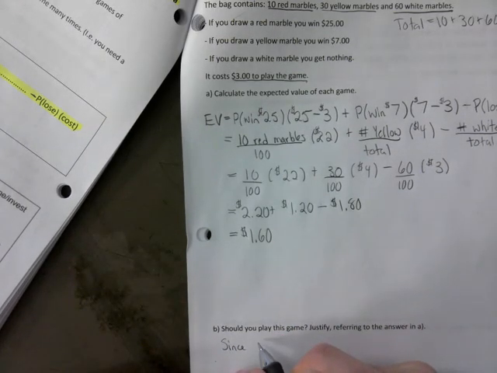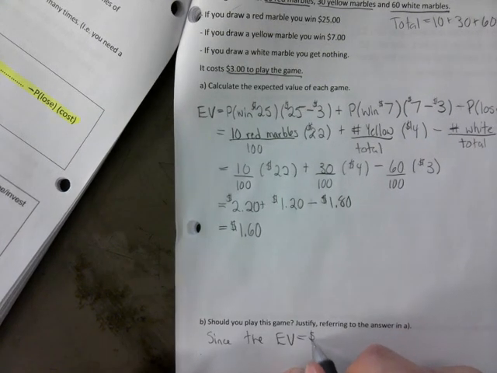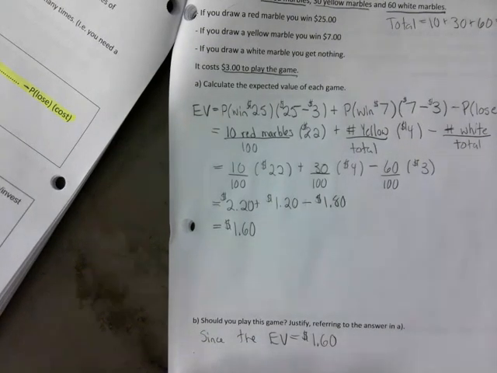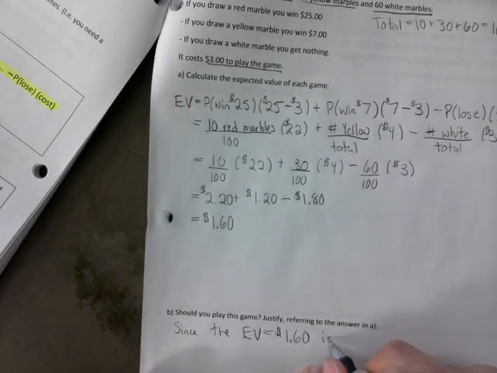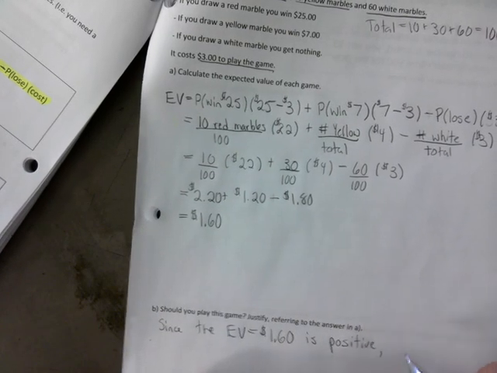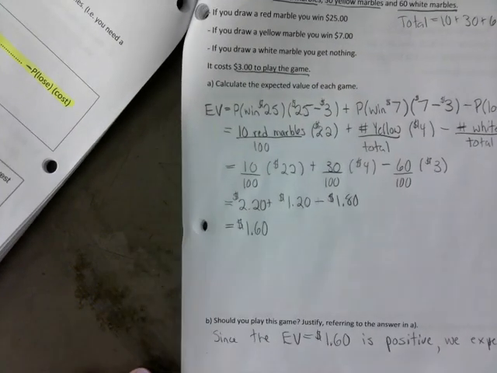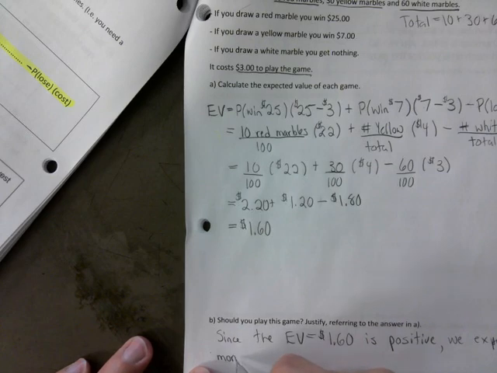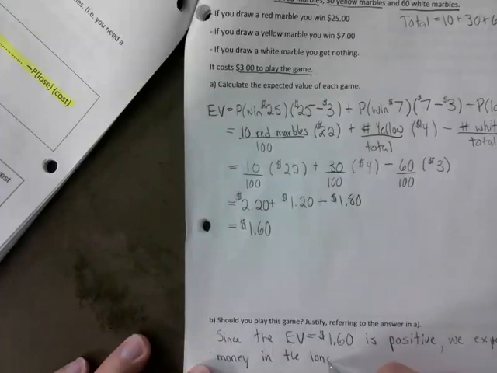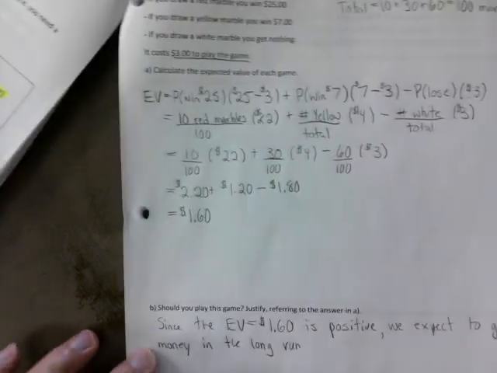So should you play this game? Justify, referring to the answer in A. Since the expected value equals $1.60, which is positive, we expect to gain, win money, in the long run.